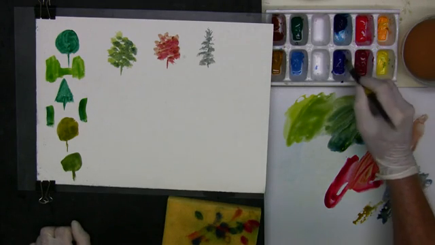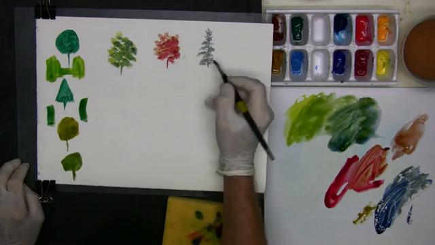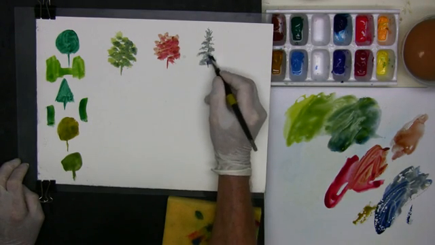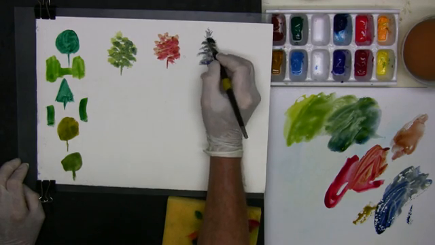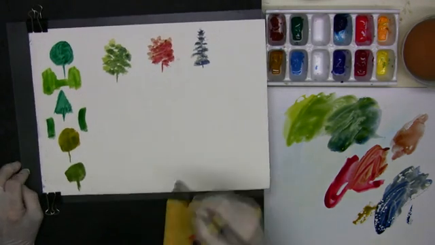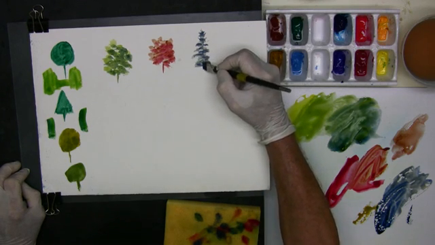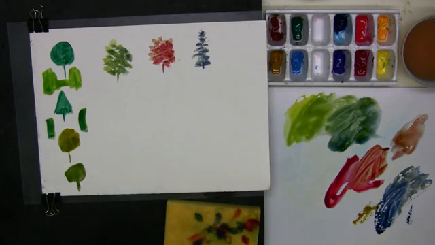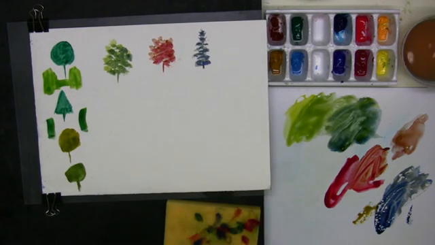And in order to shadow it, I'll just make a stronger color and put the shadow on the same side again. There we have blue spruce, I guess, whatever that is. It's good enough. It's a tree. It certainly reads tree.